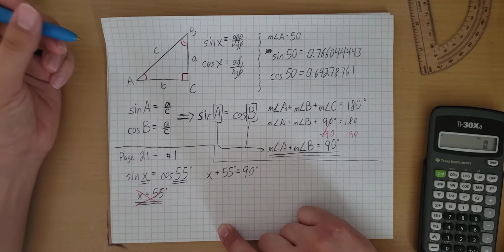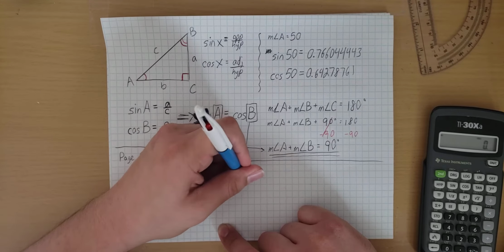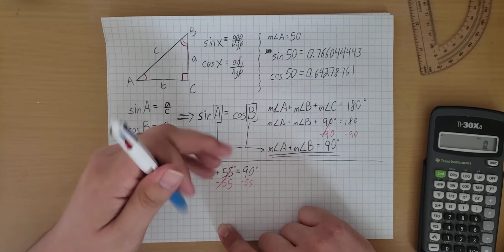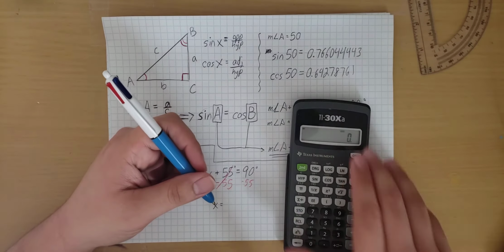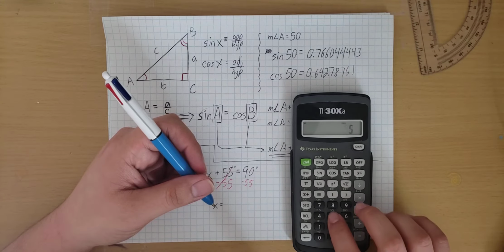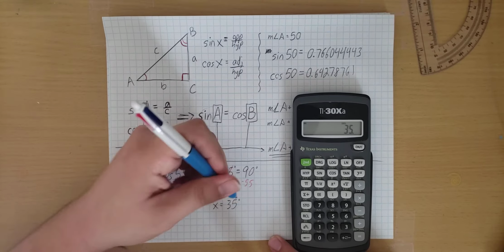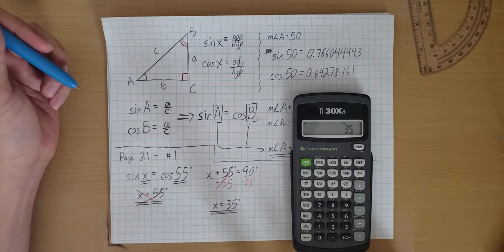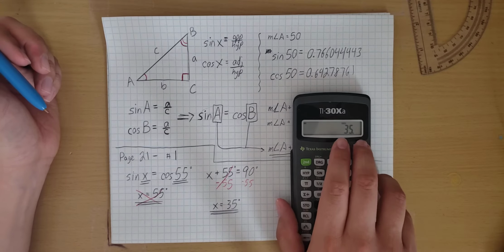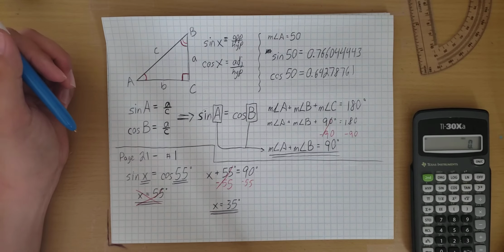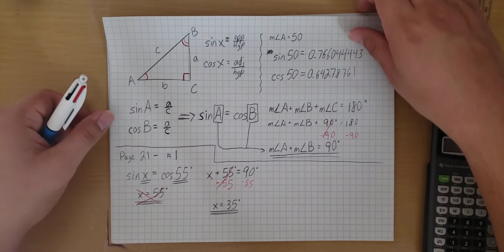Starting things off pretty simple, we just subtract 55 from both sides, and x is equal to 90 minus 55, which is 35 degrees. Pretty simple. And that's how we start off. And then things get a little more exciting as we move through our examples.